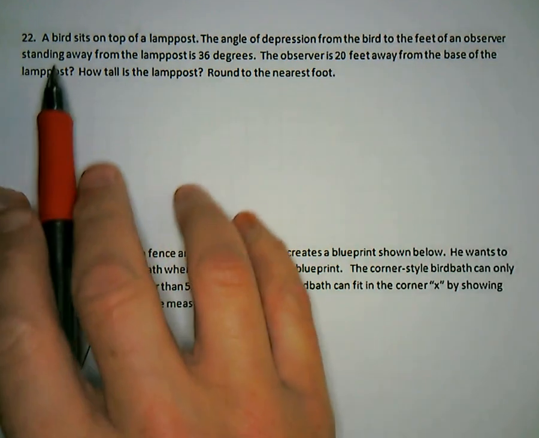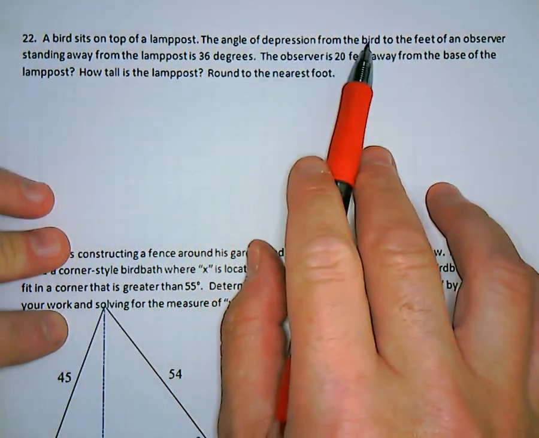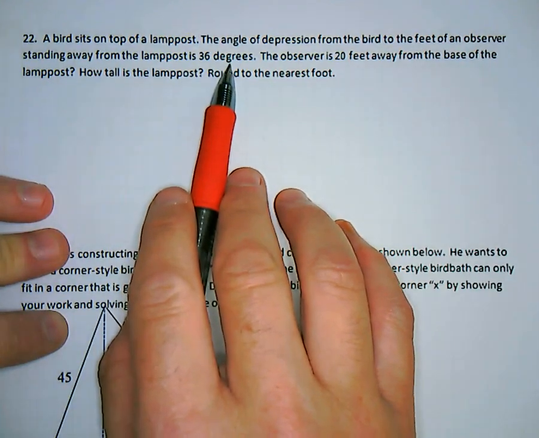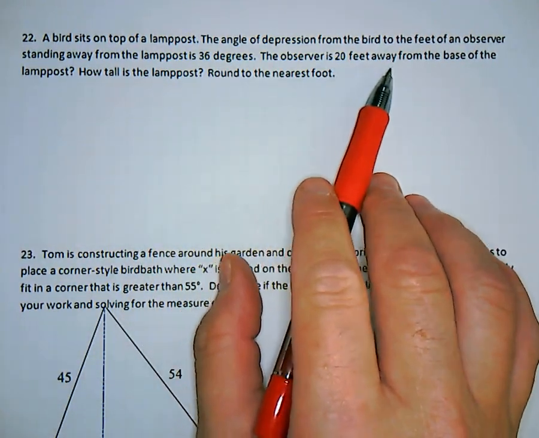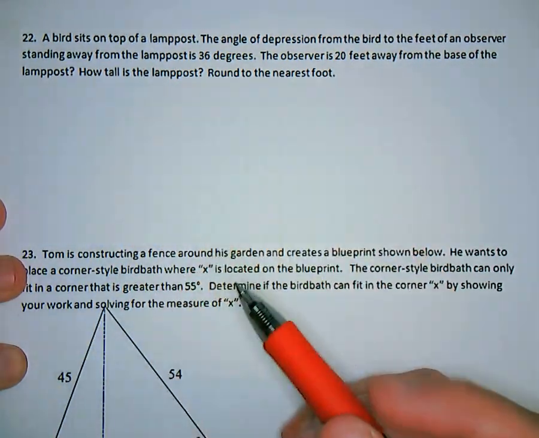Okay, so a bird sits on top of a lamppost. The angle of depression from the bird to the feet of an observer standing away from the lamppost is 36 degrees. The observer is 20 feet away from the base of the lamppost. How tall is the lamppost? Round to the nearest foot.